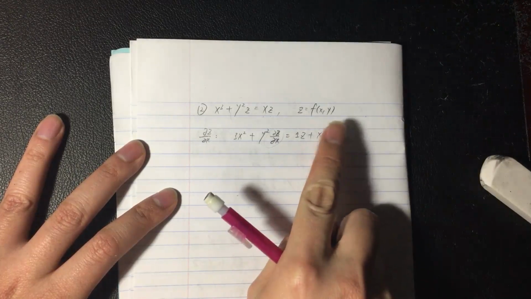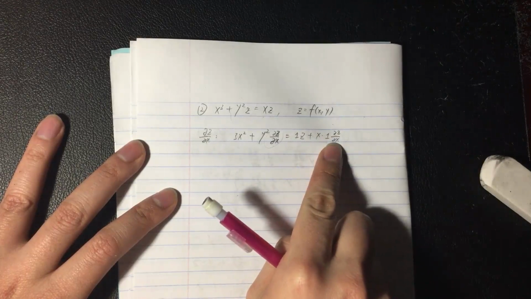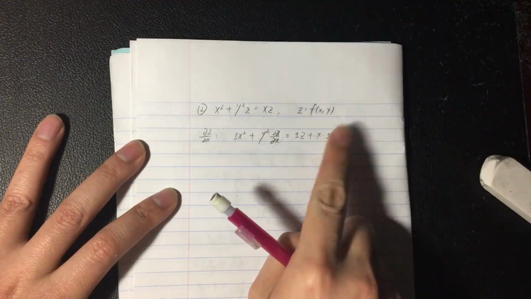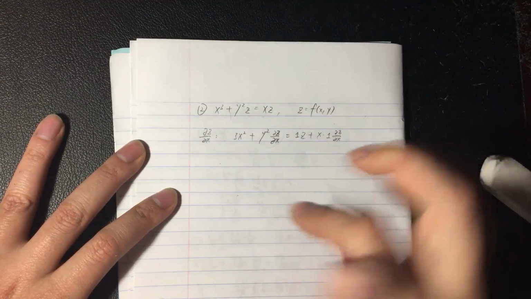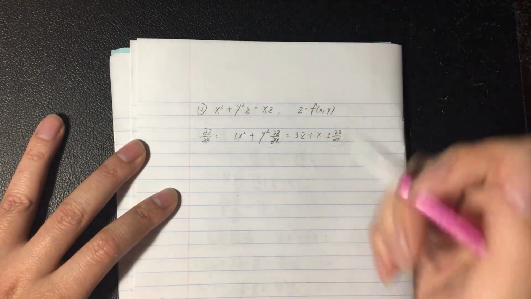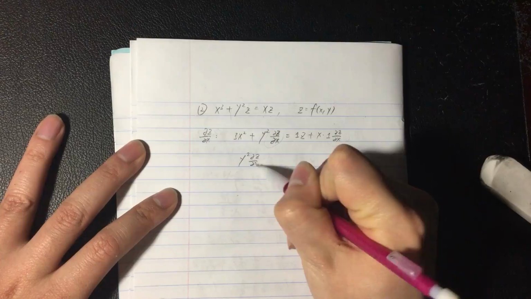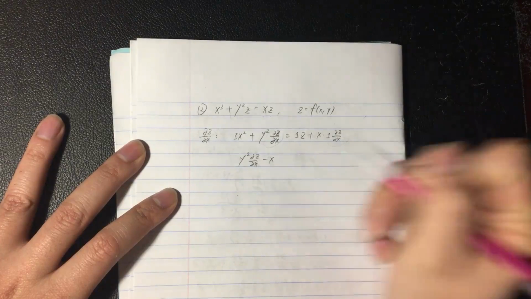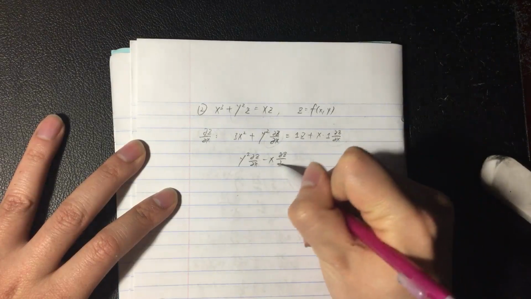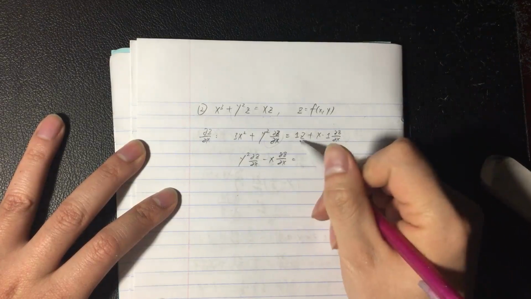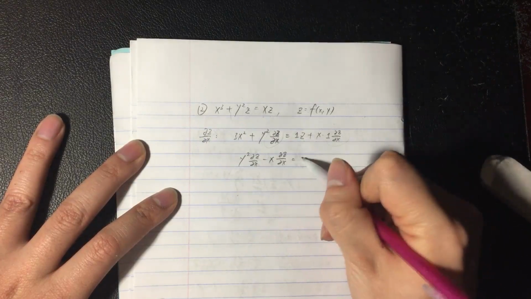Let's move this term, x times ∂z/∂x, to the left side. And move 3x squared to the right side. y squared ∂z/∂x minus x times ∂z/∂x equal to 1 times z is z.